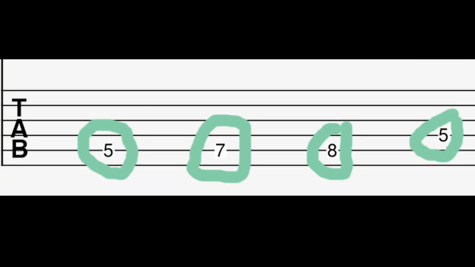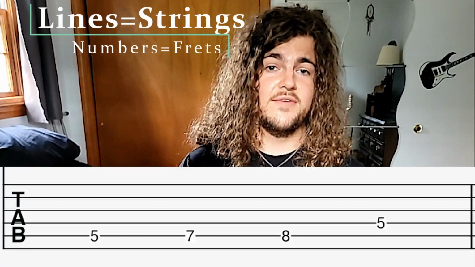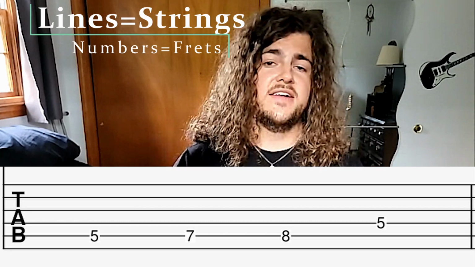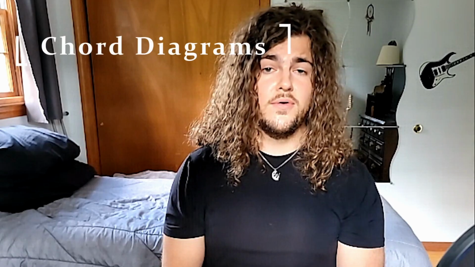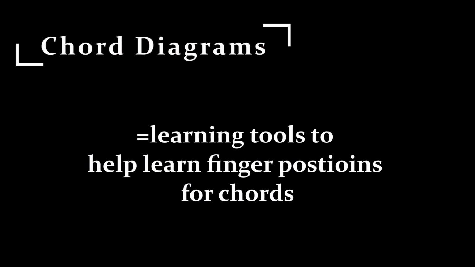And the notes on tabs are notated by numbers, where each number represents a specific fret that you'll be playing. So when you're looking at tabs, basically what you're seeing are lines that represent the strings, and you're seeing numbers which represent the frets. Next up, we have chord diagrams, which are learning tools for guitarists to learn finger positions for certain chords.